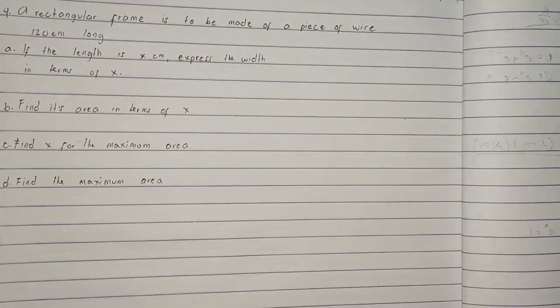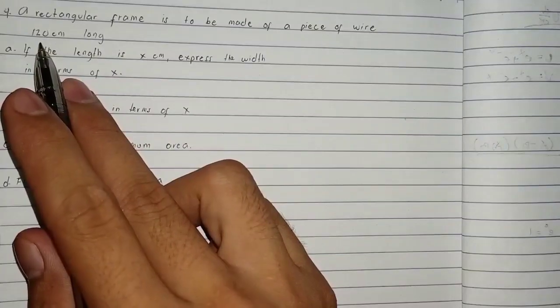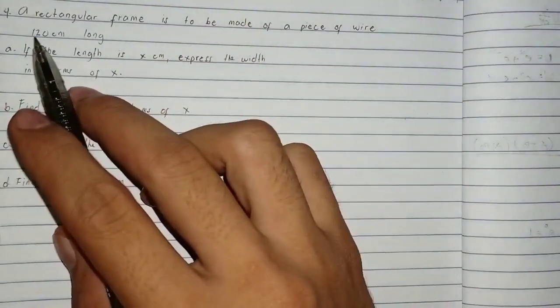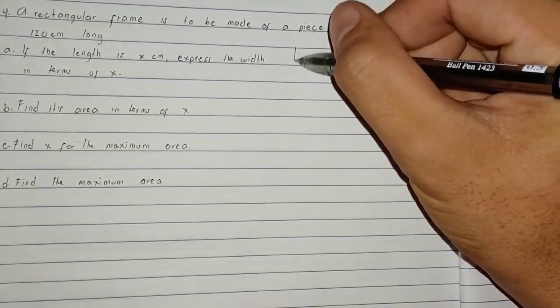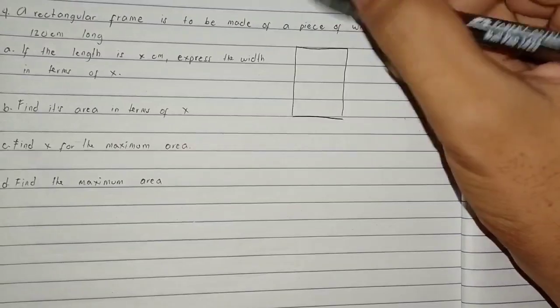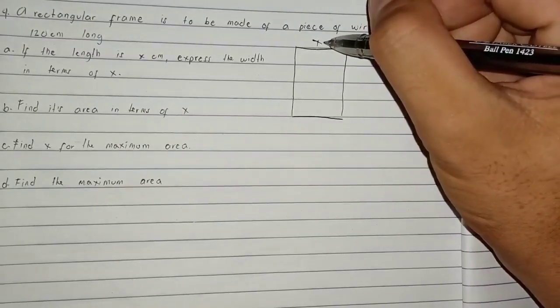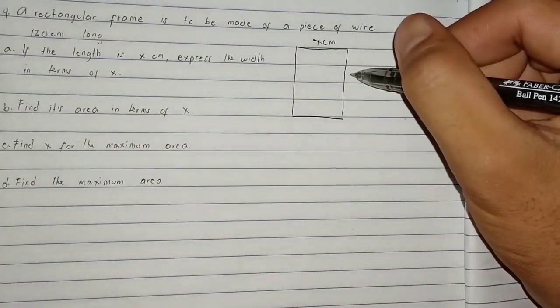So if I want to draw a sort of diagram here, as the statement said, it is a rectangular frame, so this will look like a rectangle. So let our length be x centimeters and our width be y centimeters.